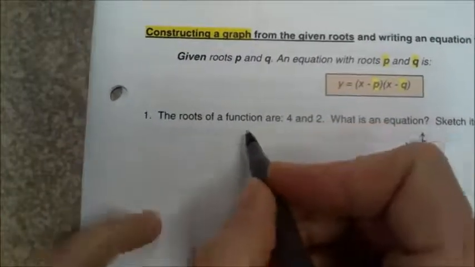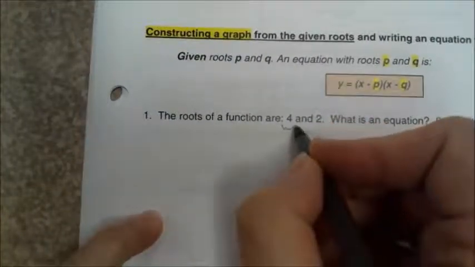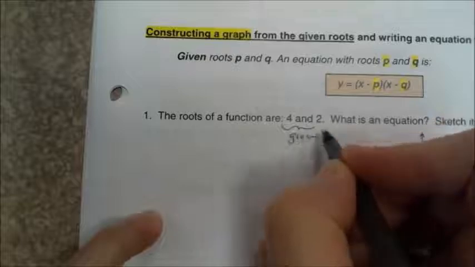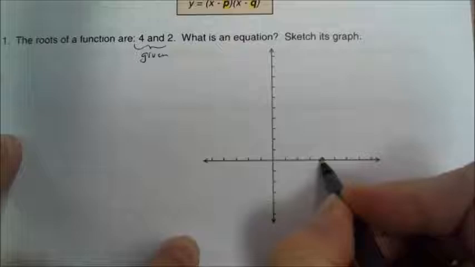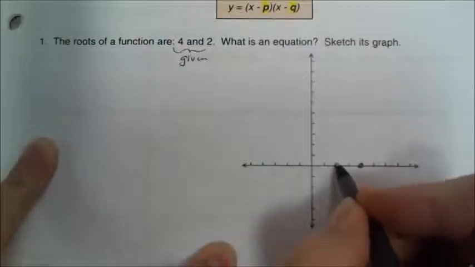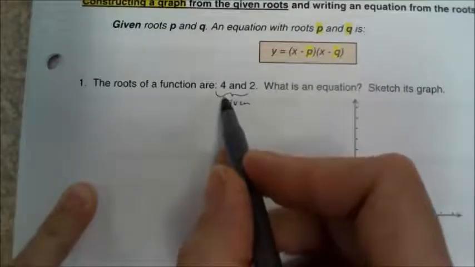For example, if the roots are 4 and 2, those are the two roots. There's only 2.